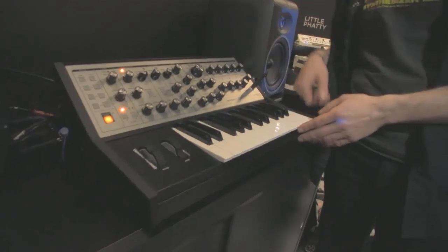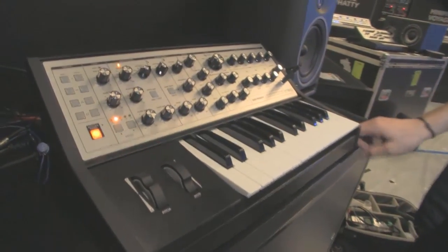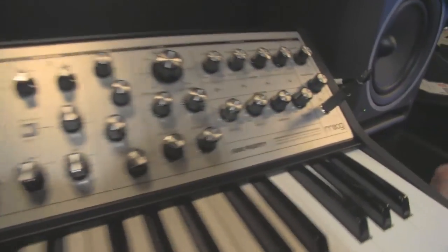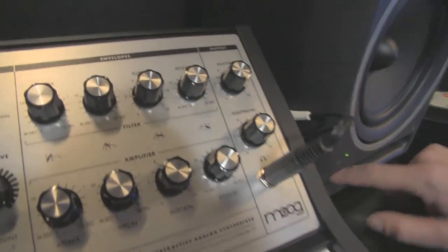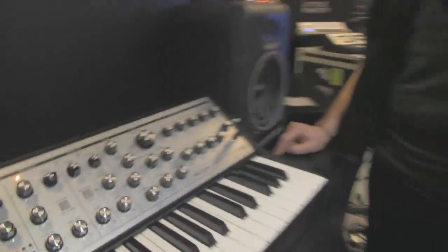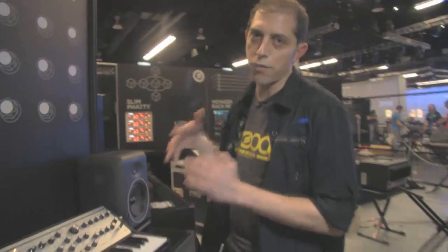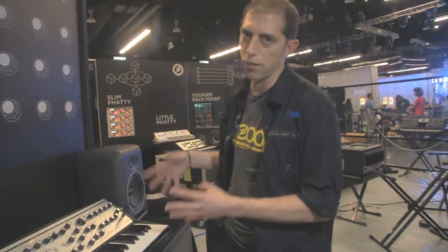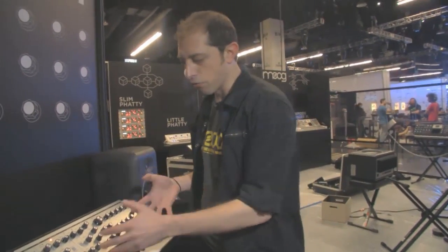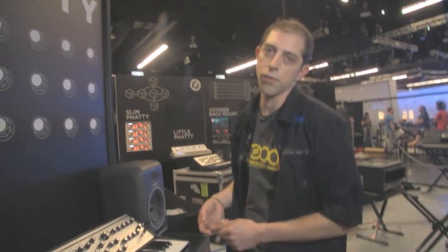Special introductory look at the Moog Sub Phatty analog synthesizer. And you're the first to get an in-depth look at it here at the show. It's actually the day before the NAMM show proper, and so we'll be going deep into the details of the sonics, the electronics, and the control of the Sub Phatty synthesizer. And so I'll just tell you as much about it as you can stand to hear.